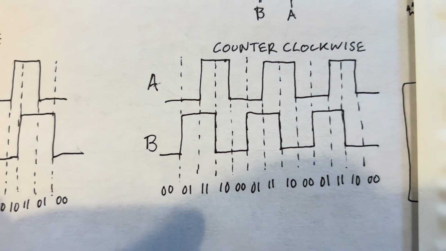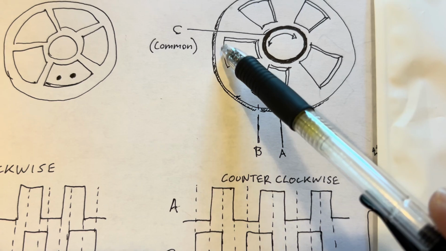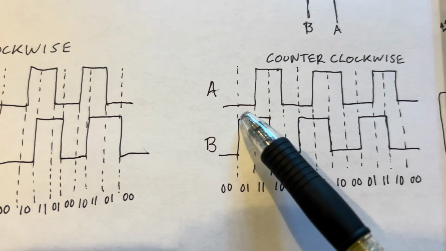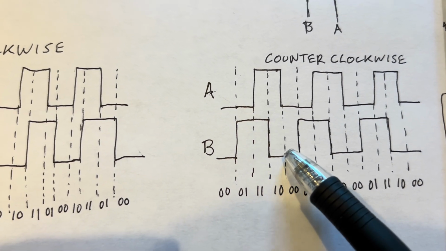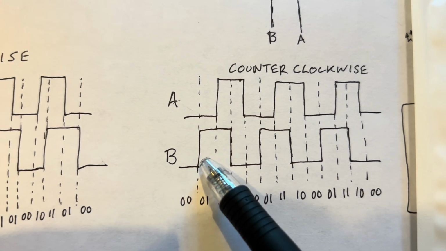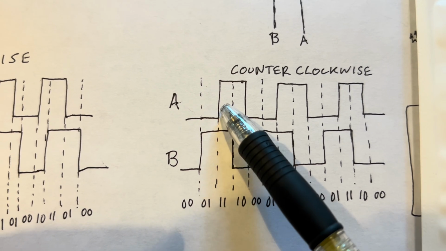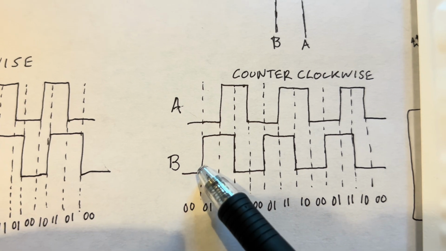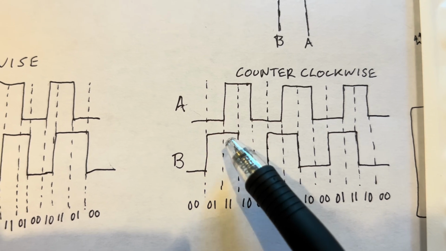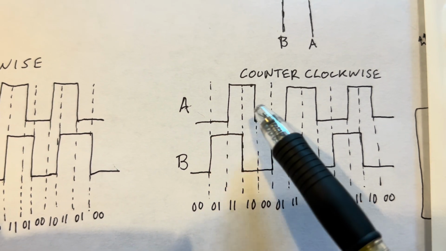Similarly, in the counterclockwise direction, B goes on first, right? As it's spinning counterclockwise, B makes contact before A does. And so B always goes on before A and goes off before A. So that way, if we use B as our clocking signal, and A as the data signal, when you're spinning counterclockwise, every time B goes on, A is off. So at the rising edge of the clock, A is always 0.